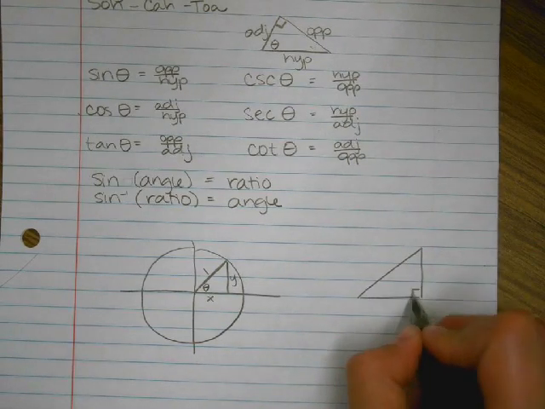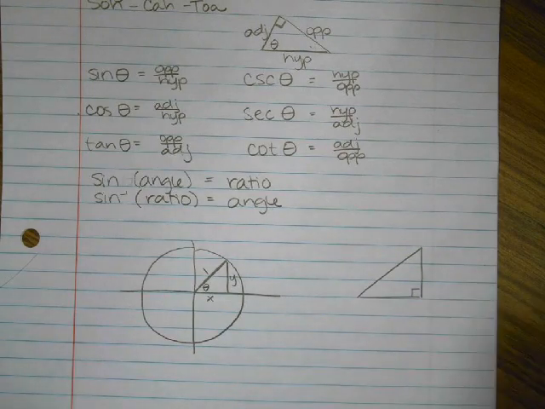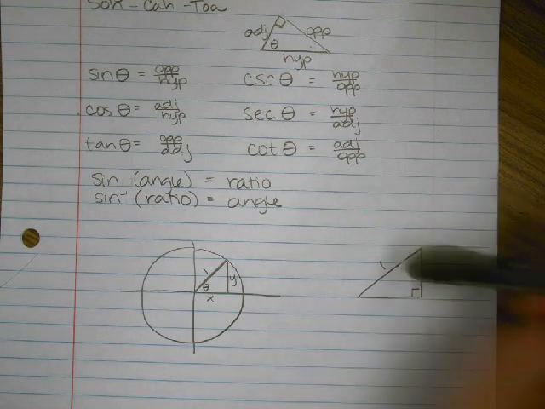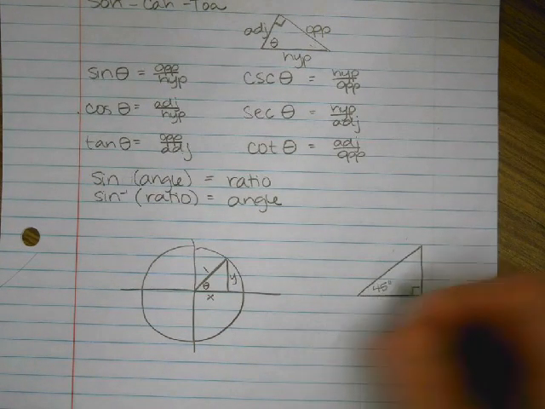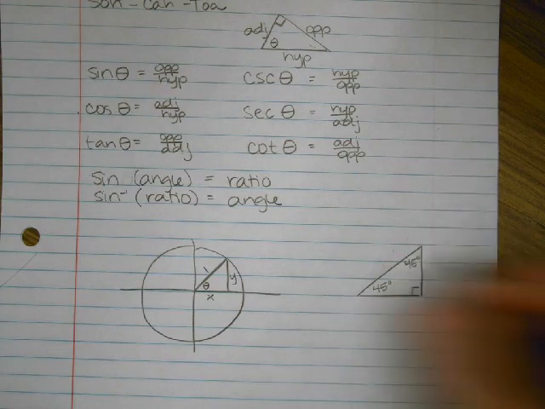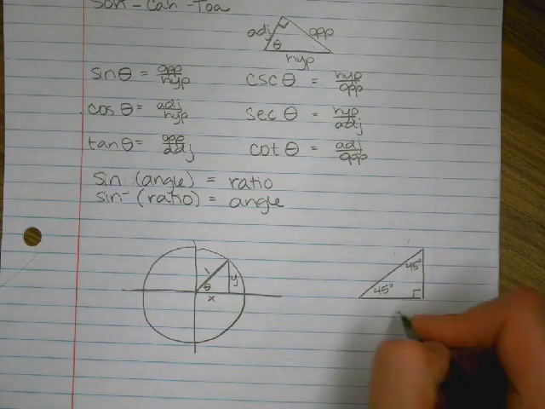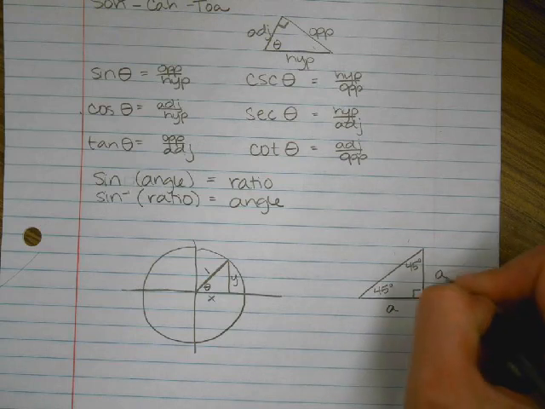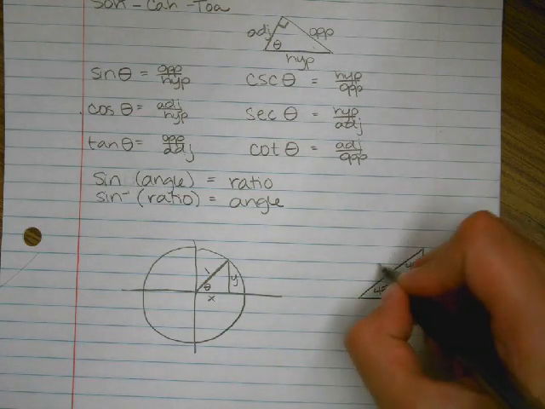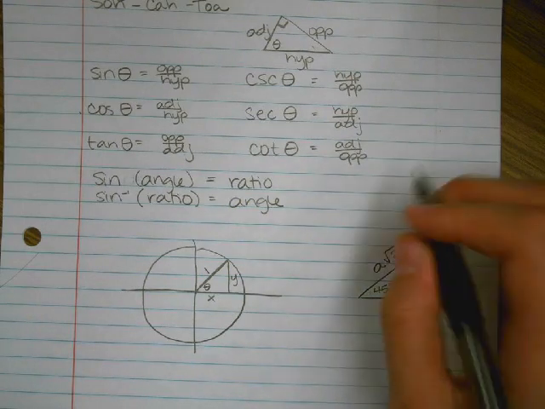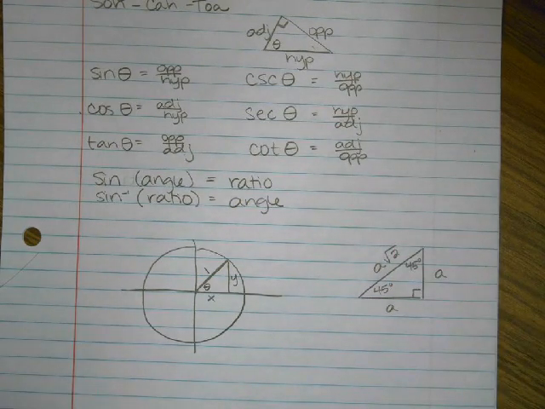Depending on how the curriculum was changing as you were going through the system, you may or may not know that there's a relationship between all of these sides. So if we have a 45, 45, 90 triangle, then these two side lengths end up being exactly the same. And this side length is whatever a multiplied by the square root of 2 would be.